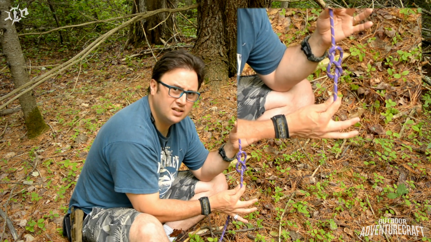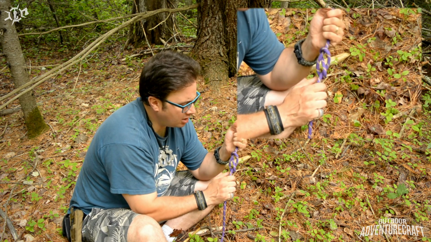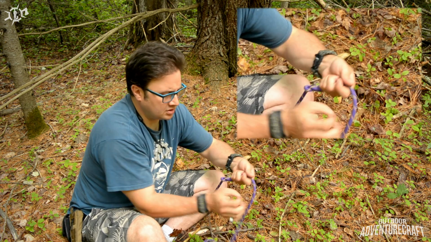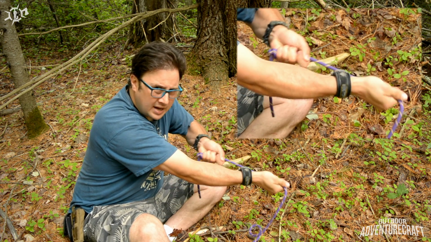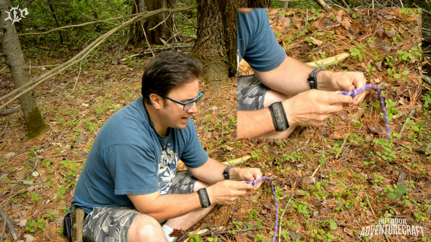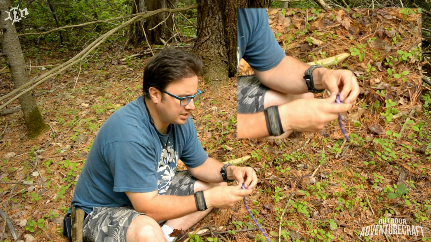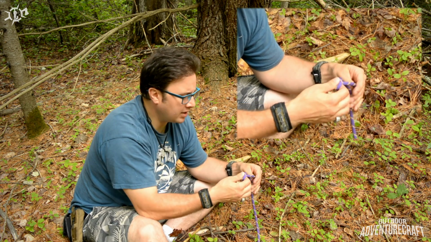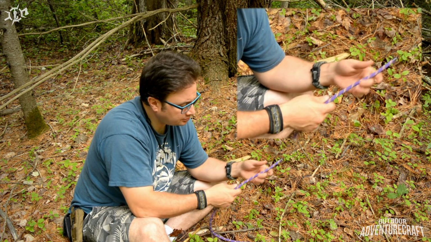And you can see that 8 forming. So they call that a figure 8 knot. And it's something that you can grab onto that gives you some grip on the rope, but it'll actually come back apart a lot easier than an overhand knot, which can tend to bind.